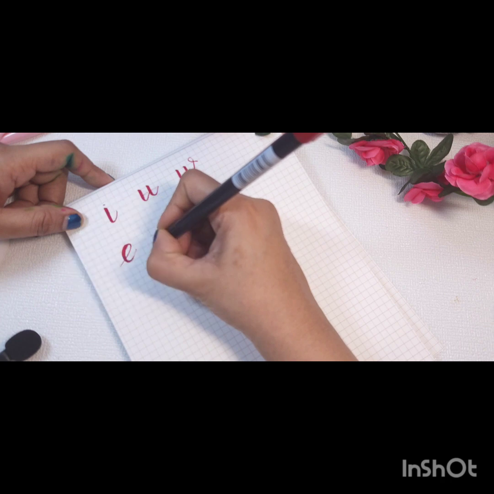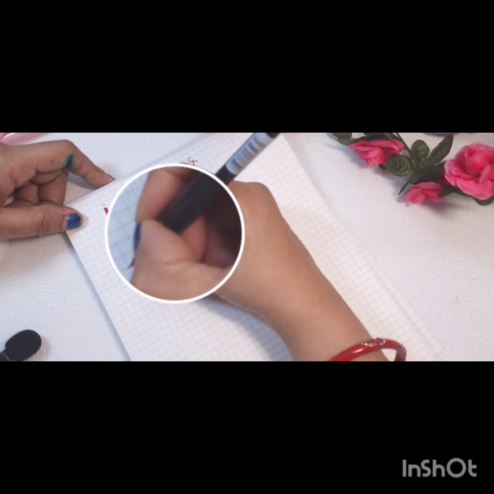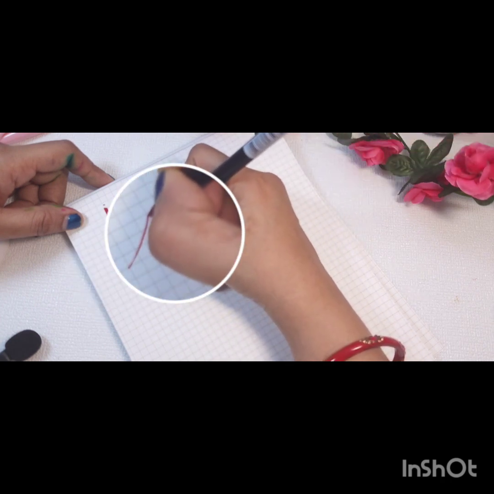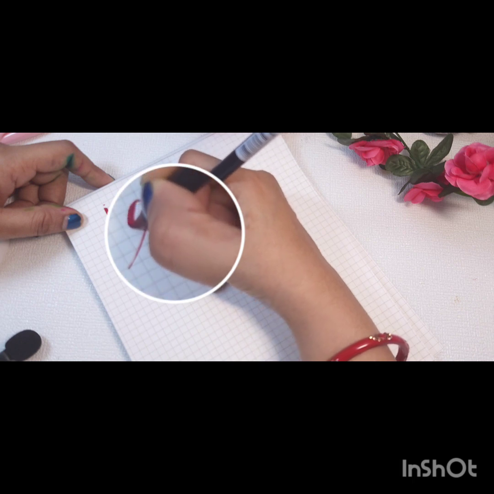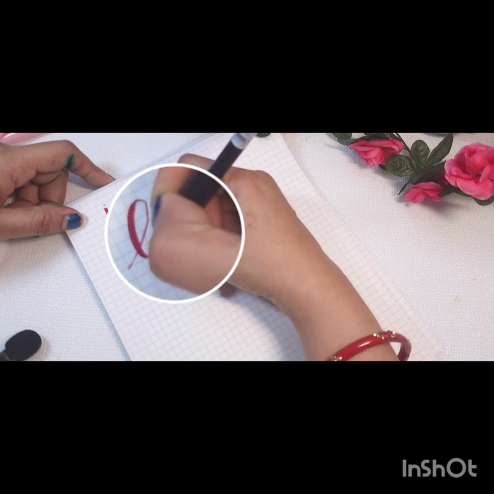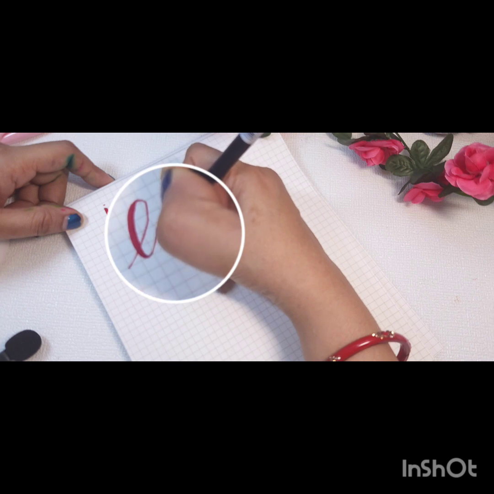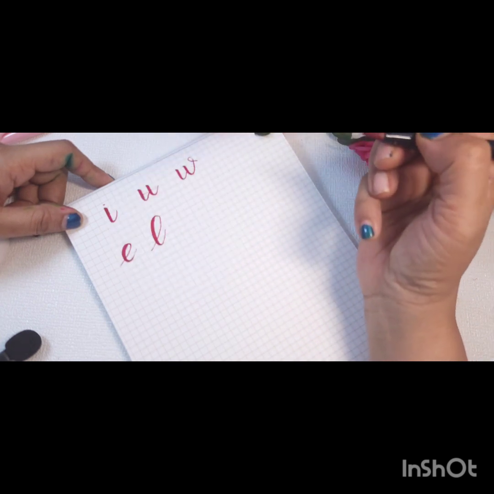Similarly, we will make L. So we start from the bottom, go up with the thin, curve and come down with a thick line and go up with the thin stroke. Simple.